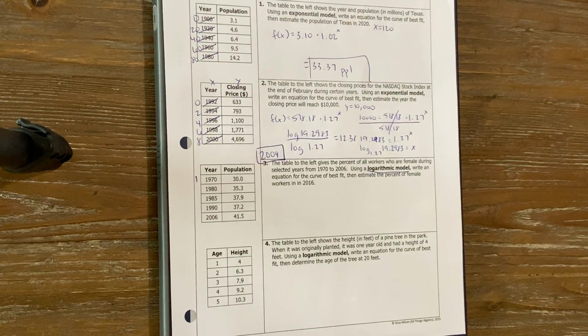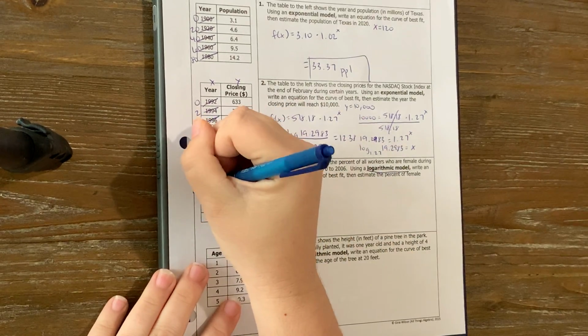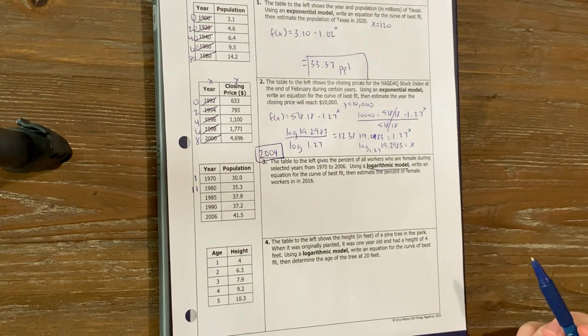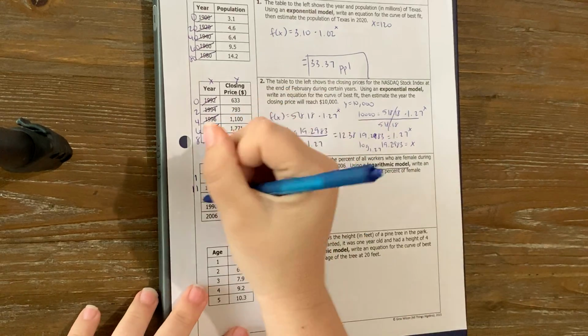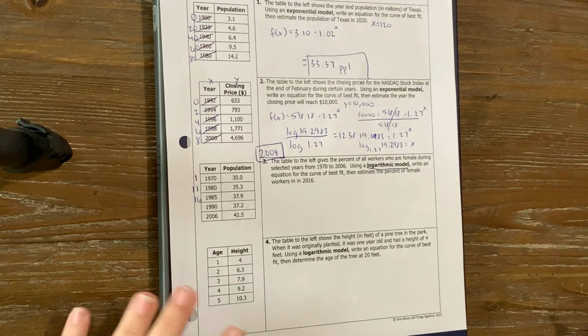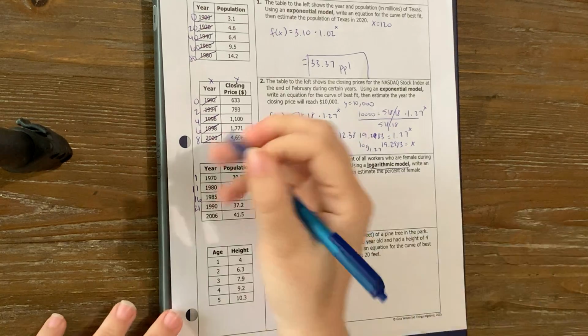Okay, how far is 1980 from 1970? Well, it's 10 years away, but 10 plus that 1 is 11. Okay, how far is 1985 from 1970? Well, it's 15 years away, but 15 plus that 1 is 16. 90 from 70 is 20, so that makes this 21. And 2006 from 1970 is 36, so that makes this 37.